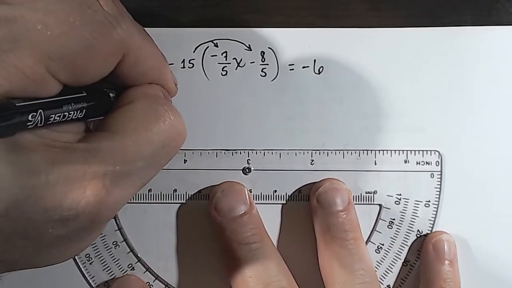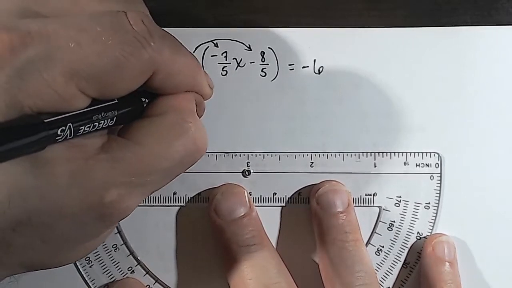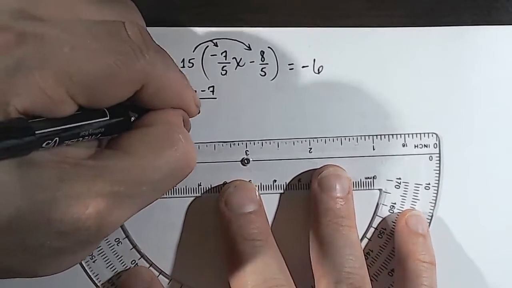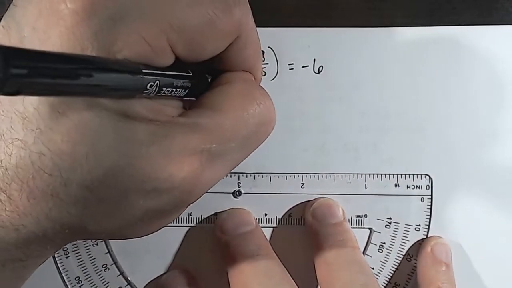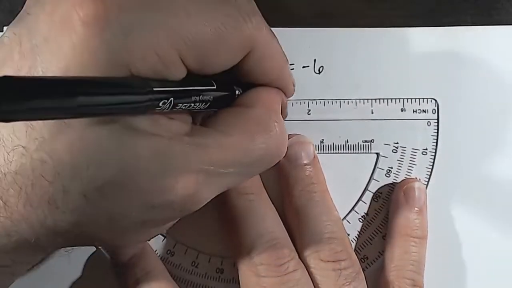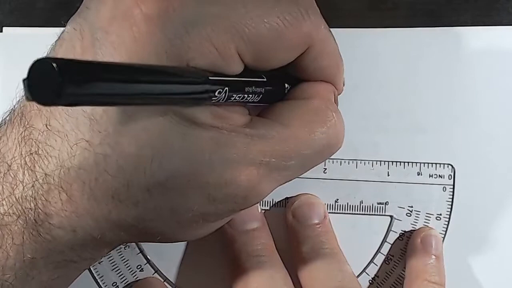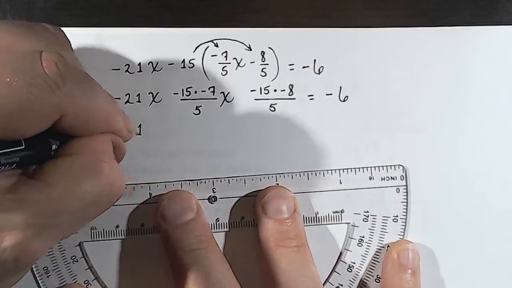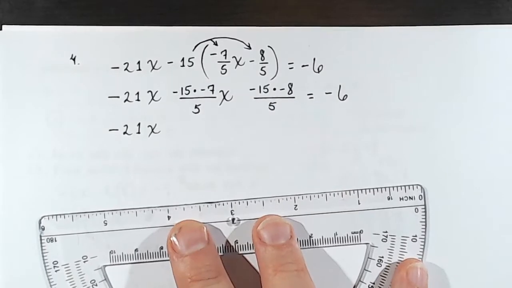I have negative 15 times negative 7 over 5 x, and I have negative 15 times negative 8 over 5, and that equals negative 6. All right, so this negative 21x just keeps coming along. Nothing happened to it. And now we have to do negative 15 times negative 7. Well, we know it's going to be positive.